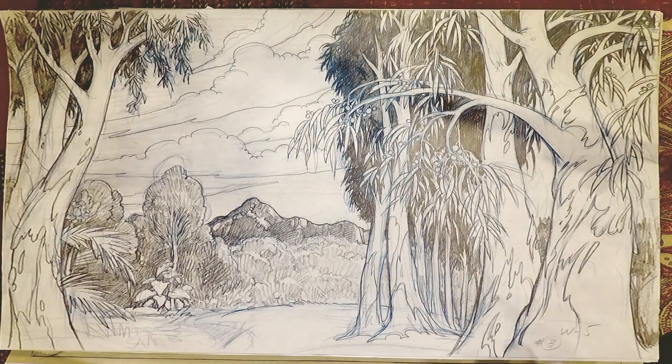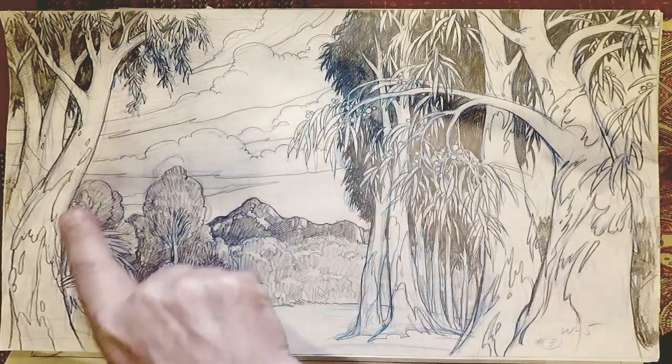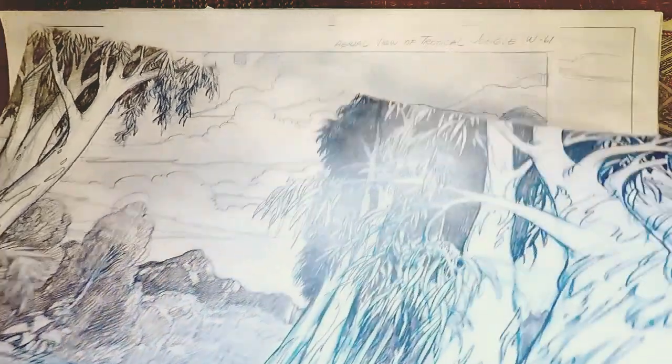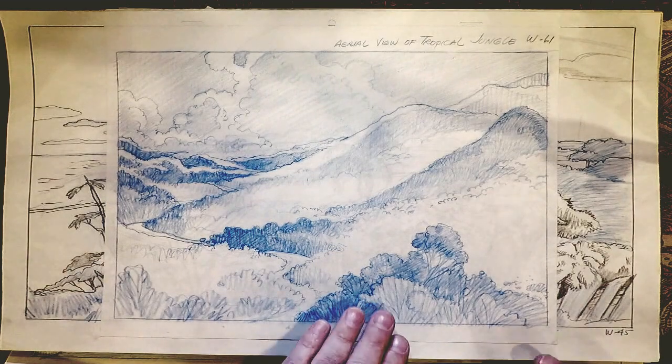Here's another Australian background. You can tell that's eucalyptus trees. Beautiful clouds too. Look at the clouds in that one. He's giving a lot to the background painters to be able to follow. Aerial view of tropical jungle.